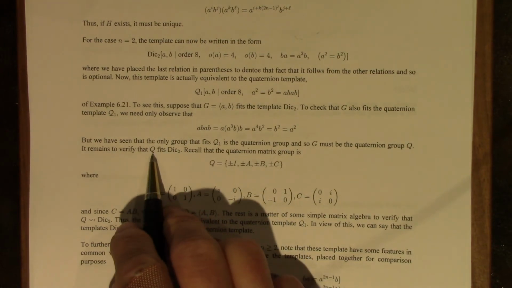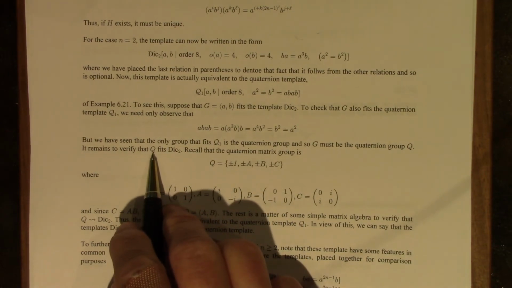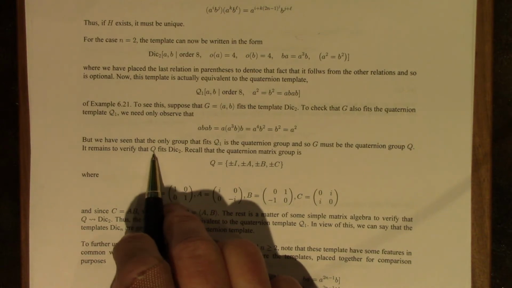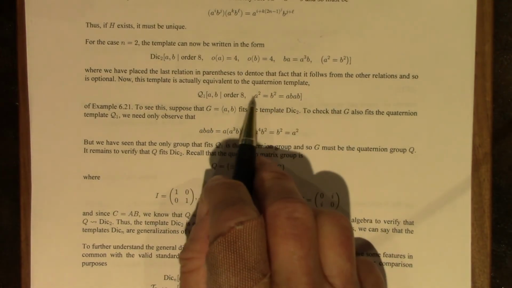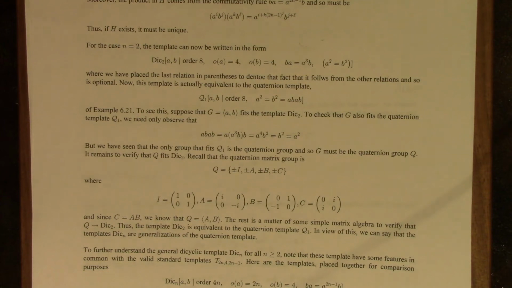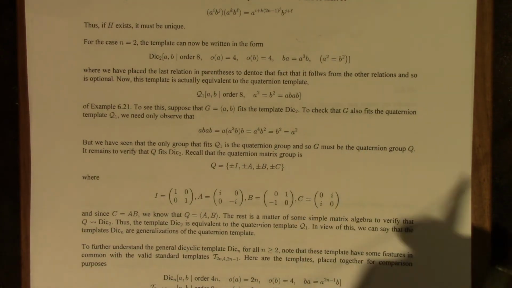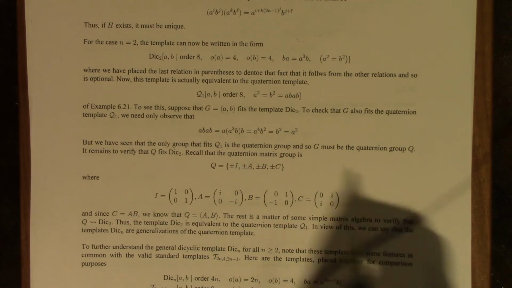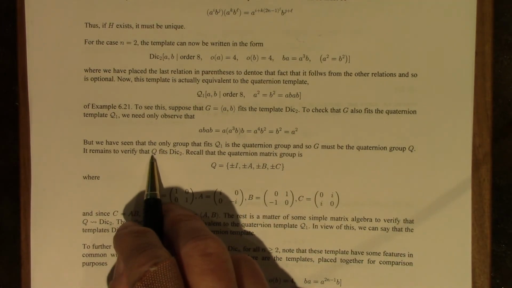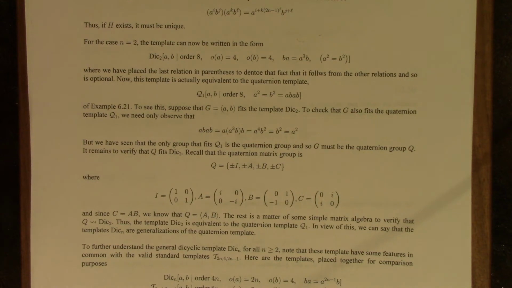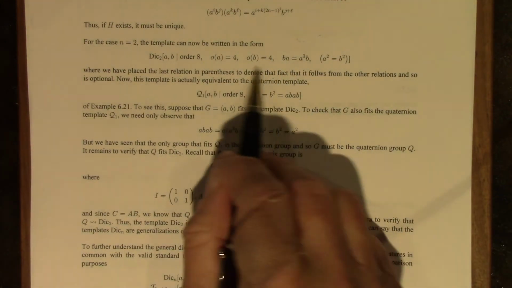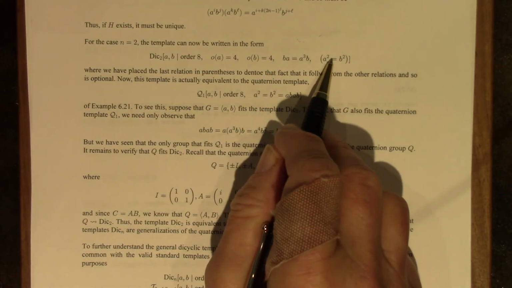So let's confirm that the quaternion group fits this template, that if it fits this template, it fits this one. Well, we can do that with the quaternion matrix group, because if Q is any quaternion group, it's isomorphic to the quaternion matrix group. And so we've got matrices that help us make sure that all of these conditions fit.